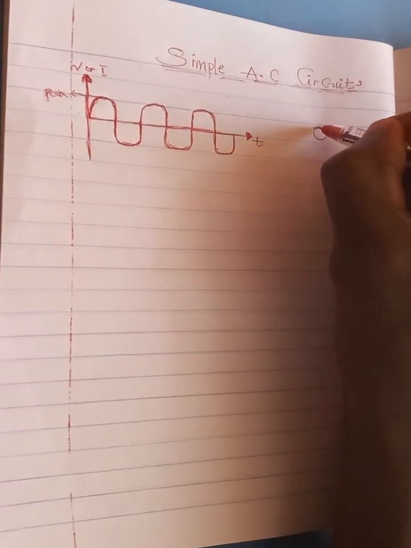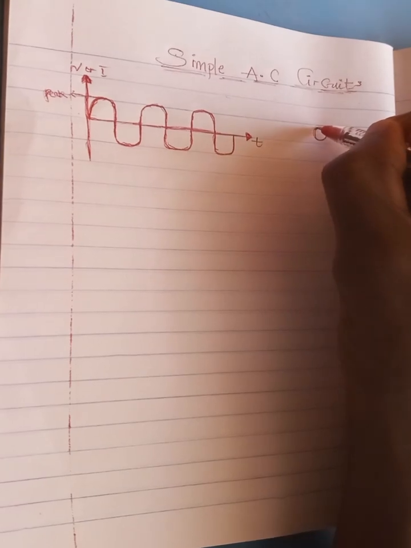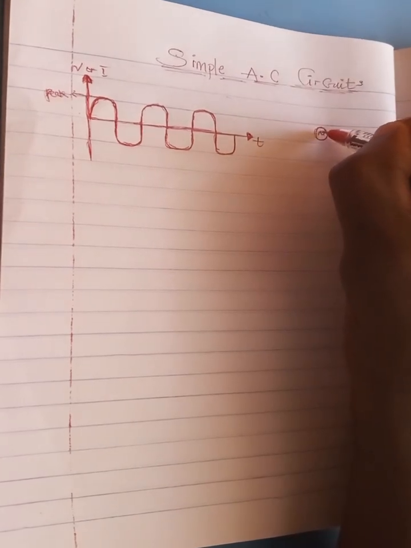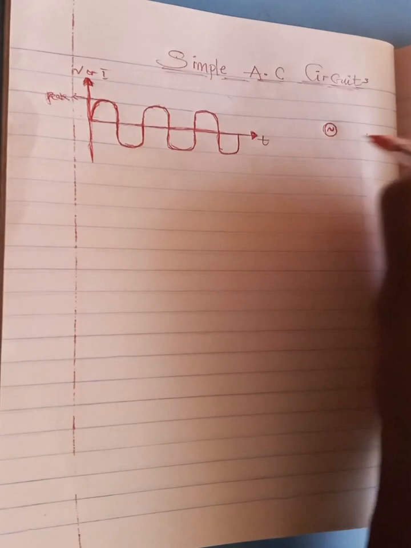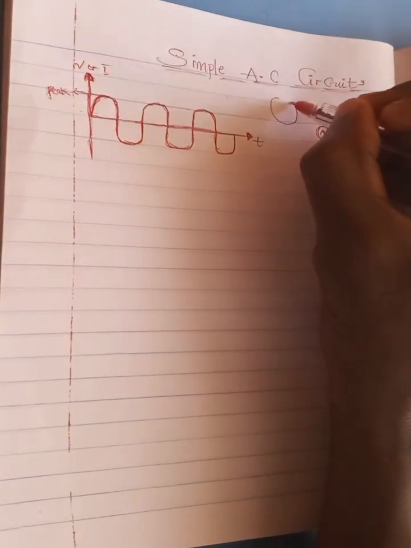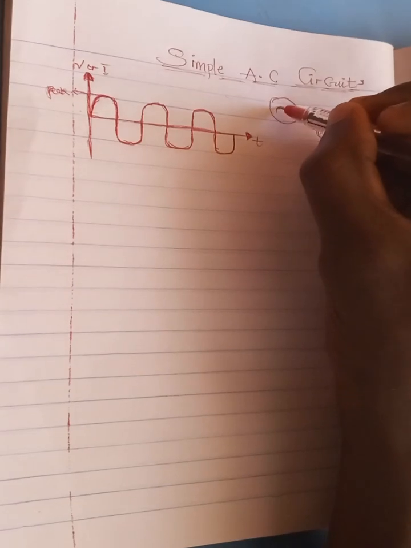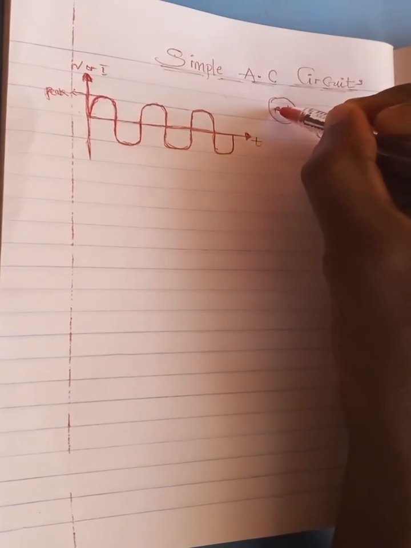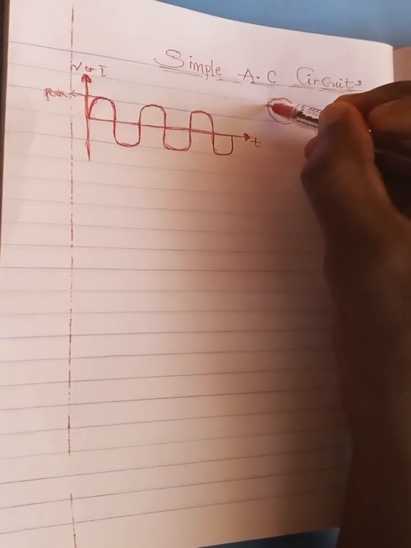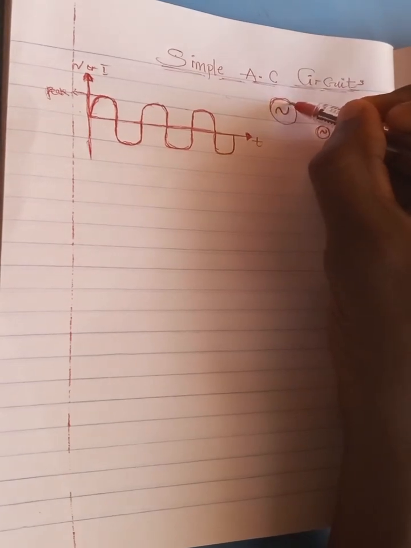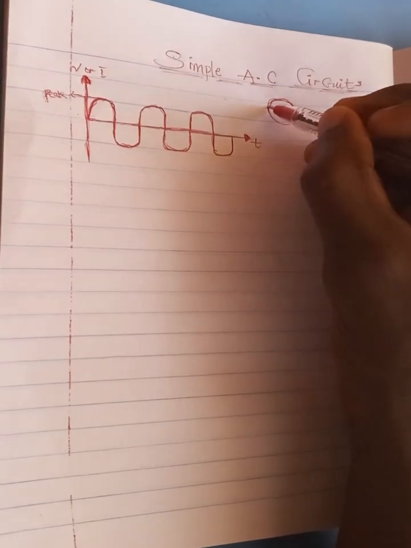So the circuit representation of an AC source in a circuit diagram is simply this format, something like this. Okay, maybe I should increase it, something of this nature. You have something like this. It is showing that the source is an AC source. Whenever you see this in a circuit diagram, it means an AC source.